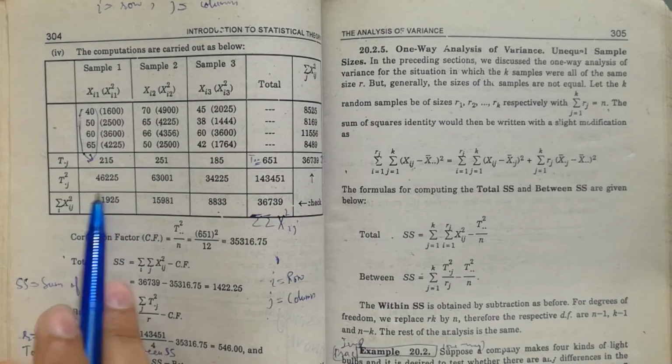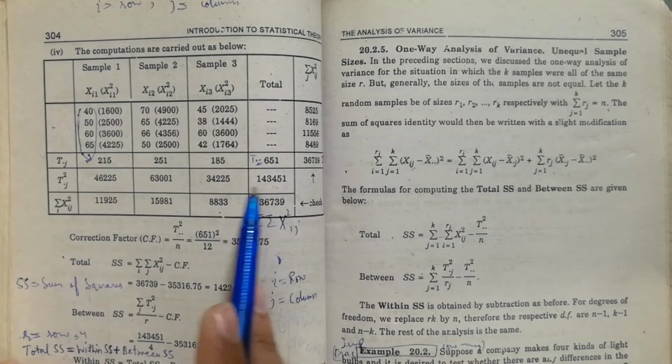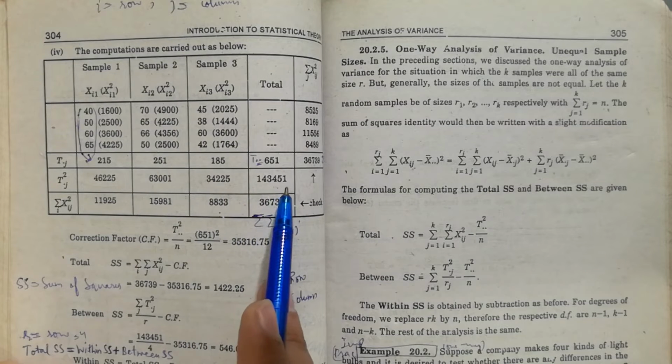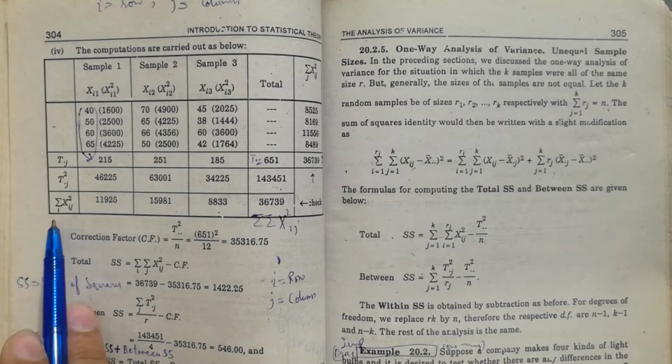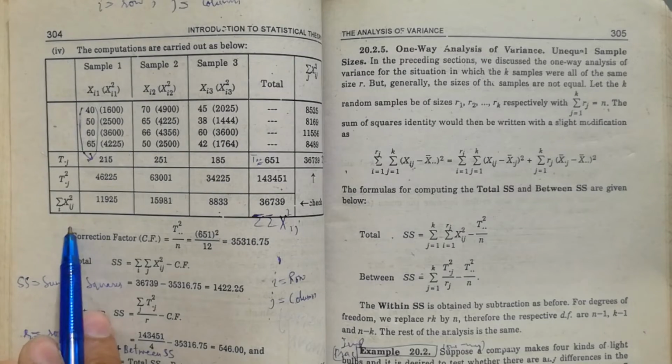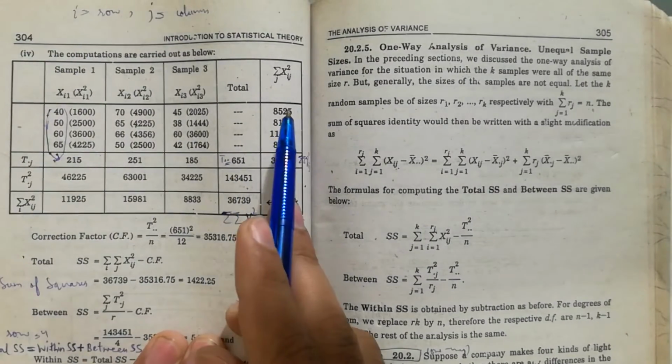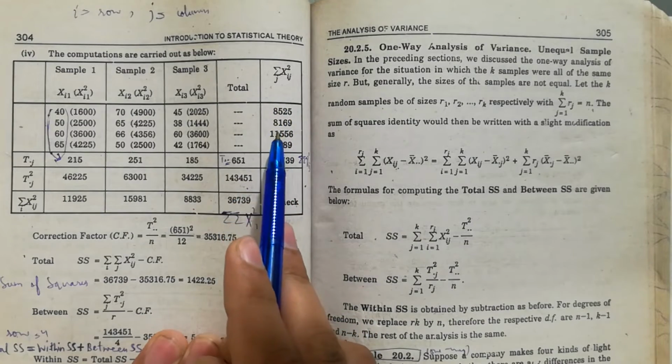Clear? And by adding these values, we get 143451. Clear? And next we write sum over i of x square ij, and next we write sum over j of x square ij. Clear?